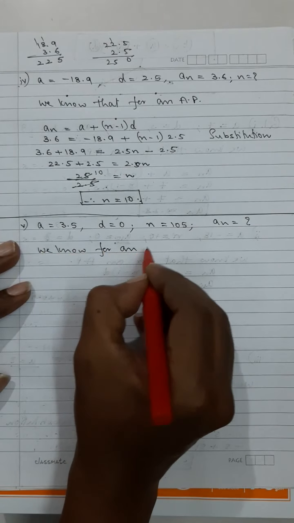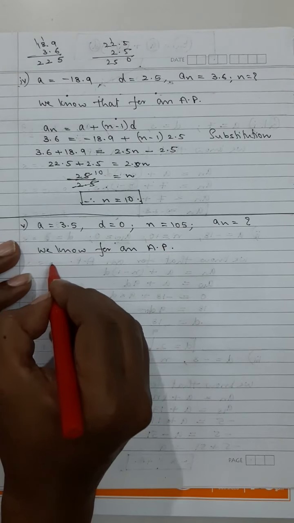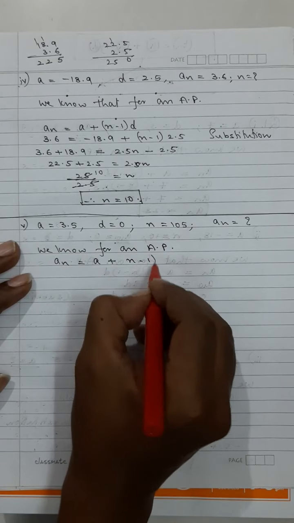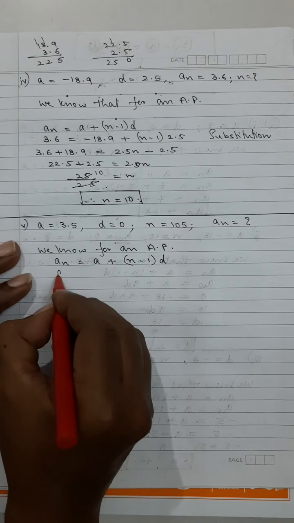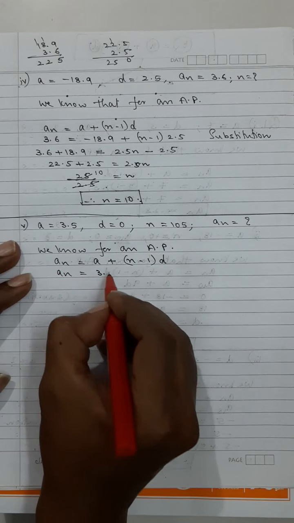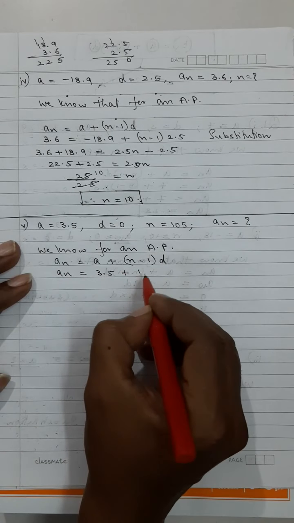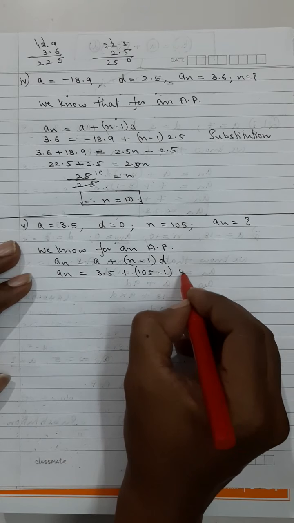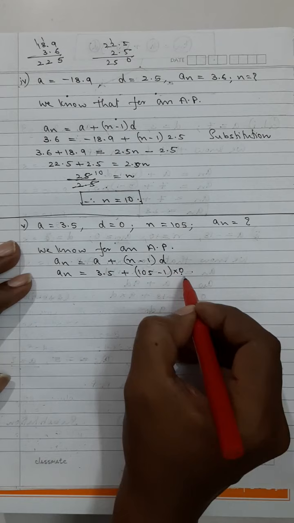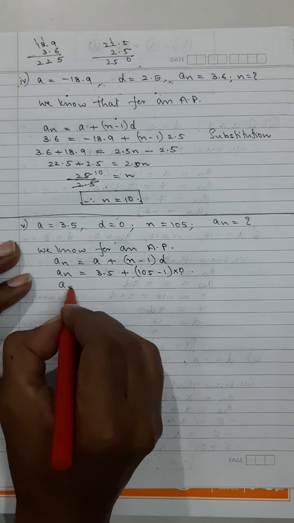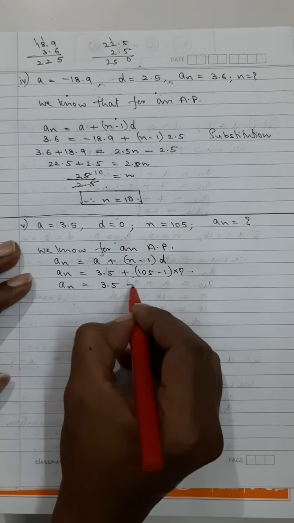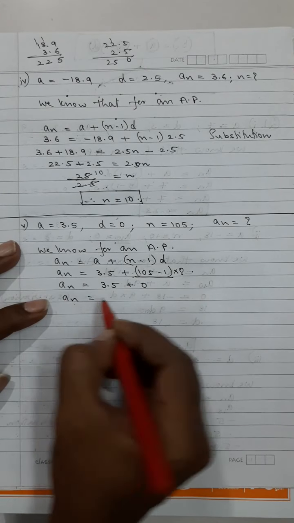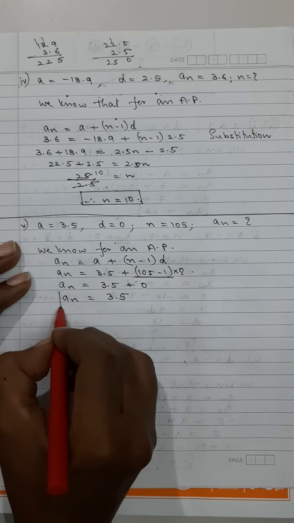for an arithmetic progression, an is equal to a plus n minus 1 into d. We have a is equal to 3.5, n is 105, minus 1 into d is 0. Now because this is multiplying with 0, this whole thing will become 0 irrespective of what it is. 3.5 plus 0, because anything multiplied by 0 is 0, and therefore an is equal to 3.5.